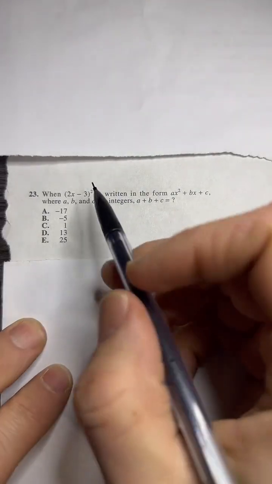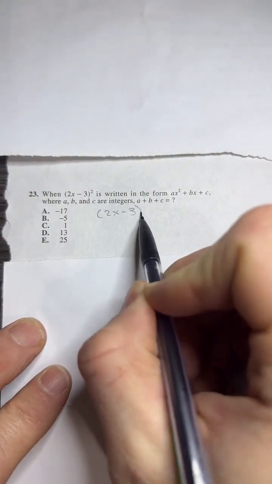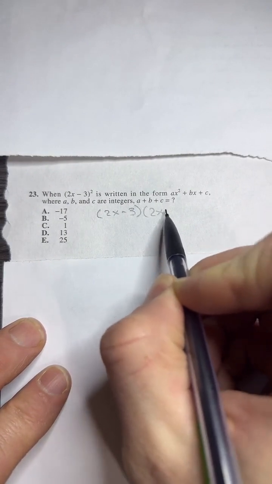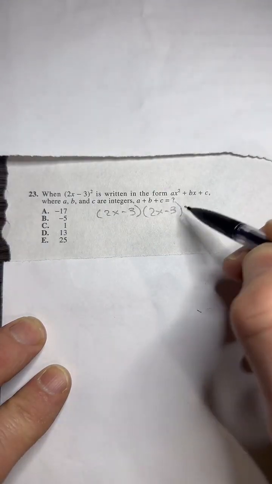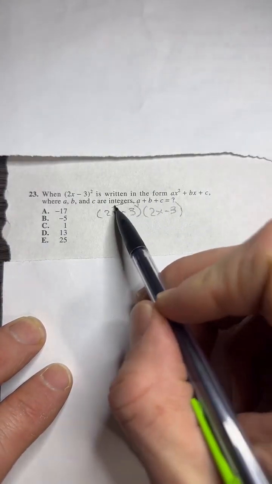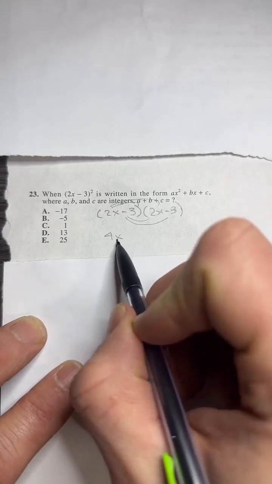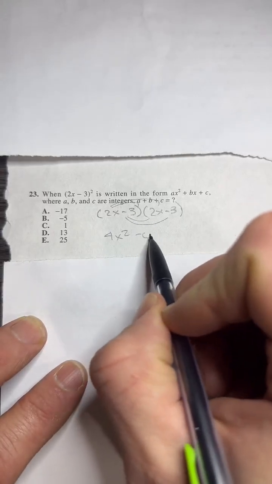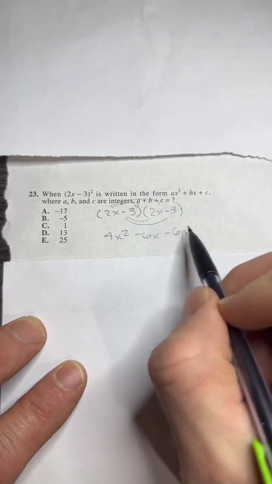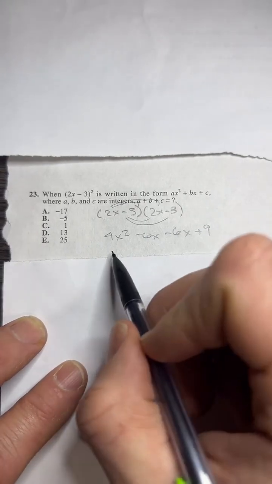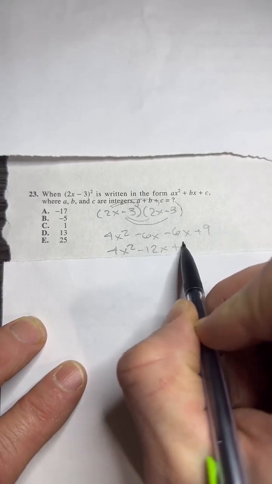So I can rewrite this as 2 separate binomial terms and do double distributive, or FOIL, whatever you like. So I've got 4x squared minus 6x minus 6x plus 9. So I have 4x squared minus 12x plus 9.